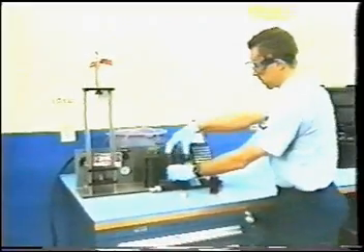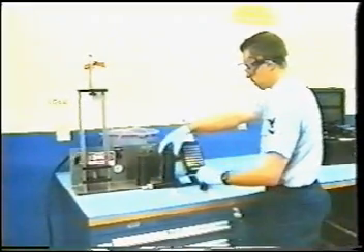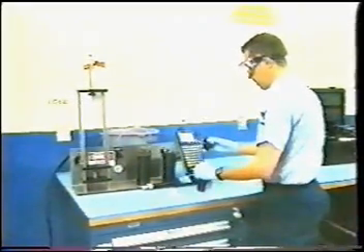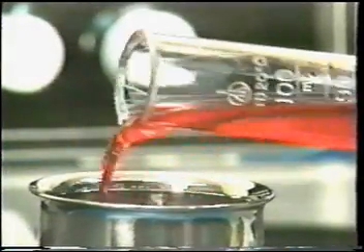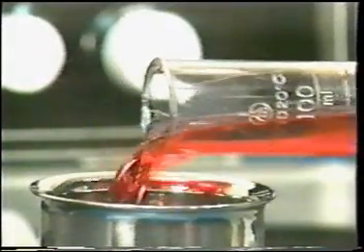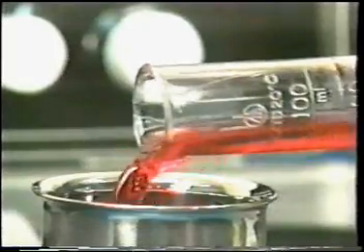Fluid sampling and analysis is an important element of hydraulic contamination control. To ensure accurate test results, fluid samples must be collected and analyzed using the specified procedures.